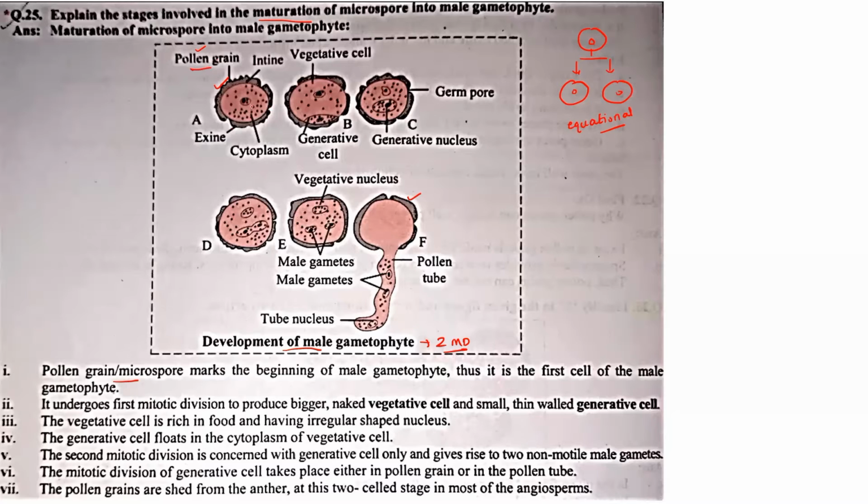The pollen grain divides to develop into a larger vegetative cell and a smaller generative cell. The vegetative cell is bigger and naked. Naked means it is exposed. Whereas the generative cell is small, thin walled, and it floats within the cytoplasm of the vegetative cell.